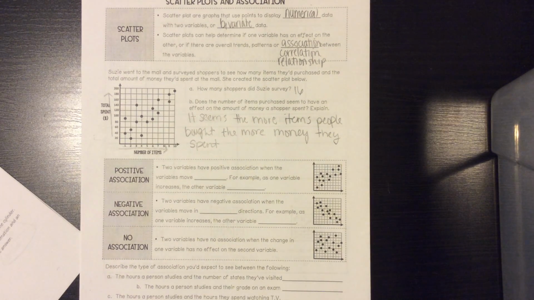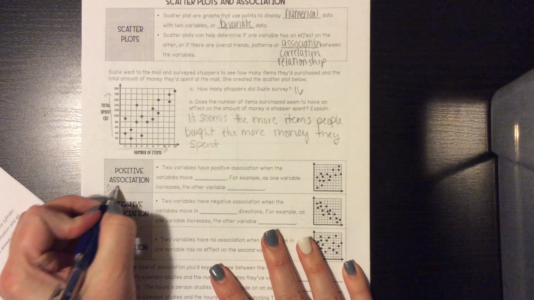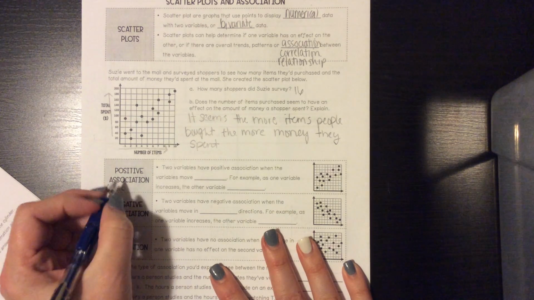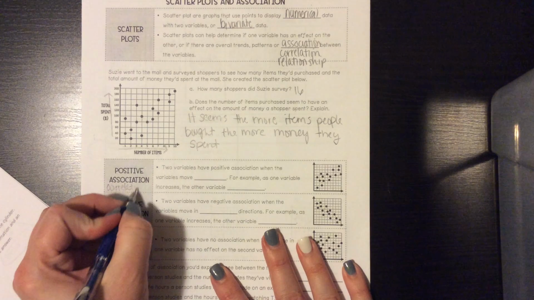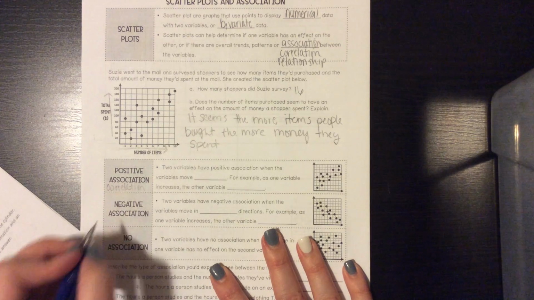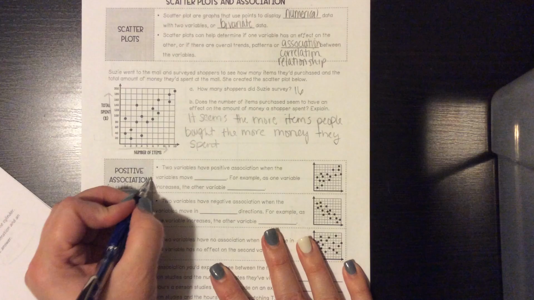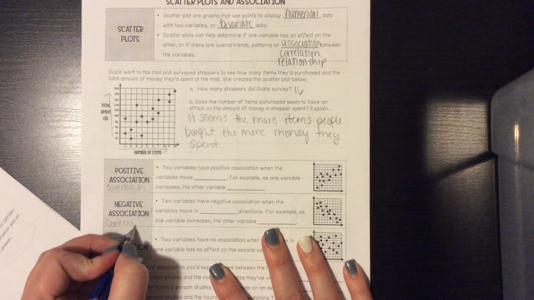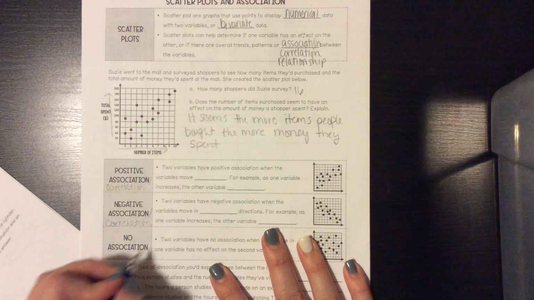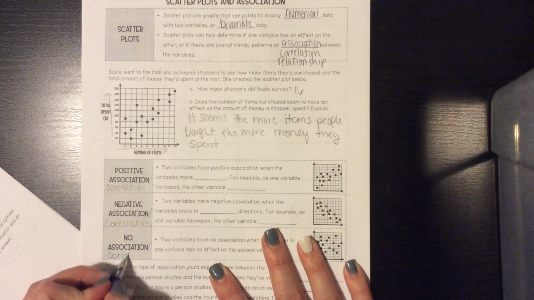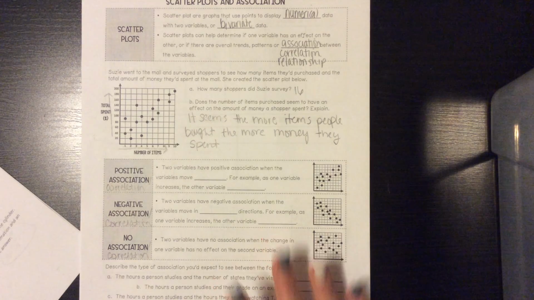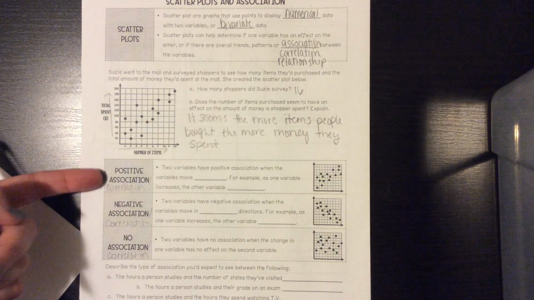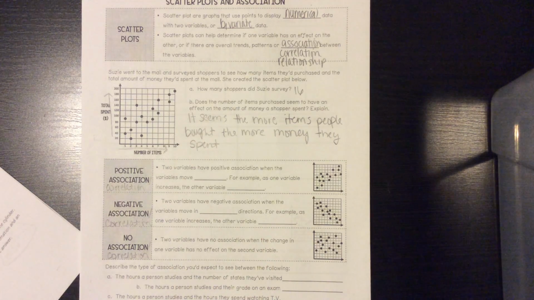Now, there's 3 different types of association that we can look at. There's positive association or correlation, and I'm going to write correlation down here because you are going to see this word occasionally, and you're going to hear us use it also. So a positive association or correlation, a negative association or correlation, or no association or correlation. Again, that just means, is there a relationship between the two things? Is there a positive relationship, negative relationship, or no relationship at all?